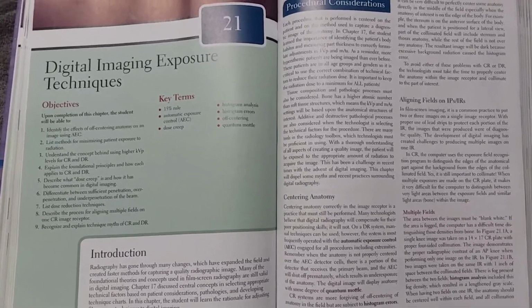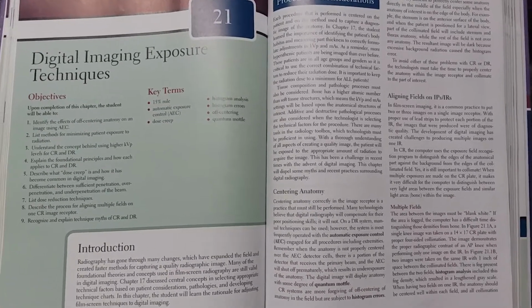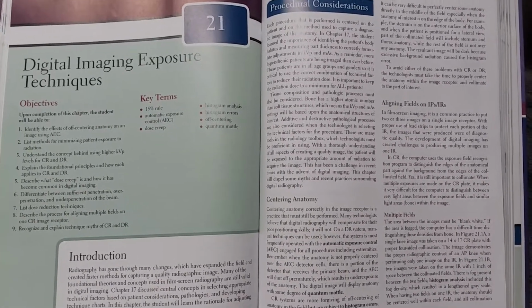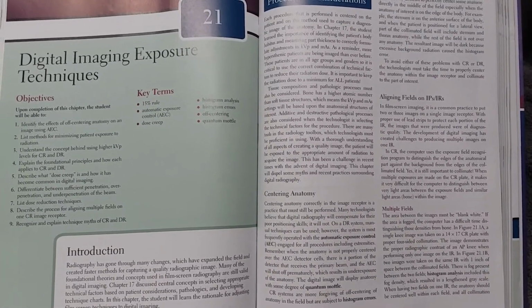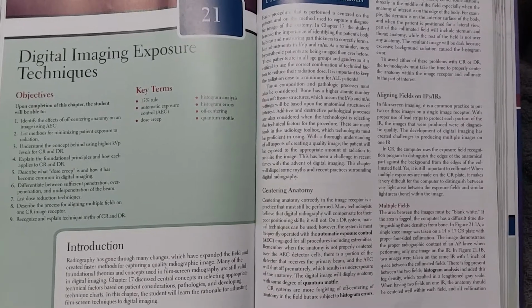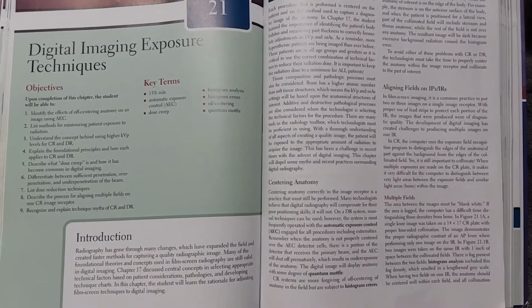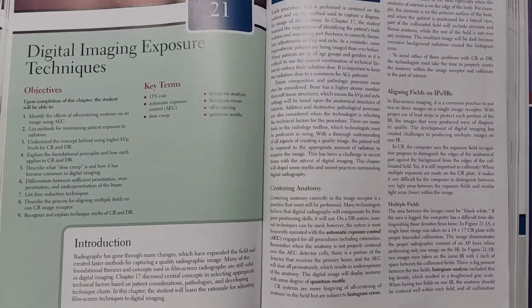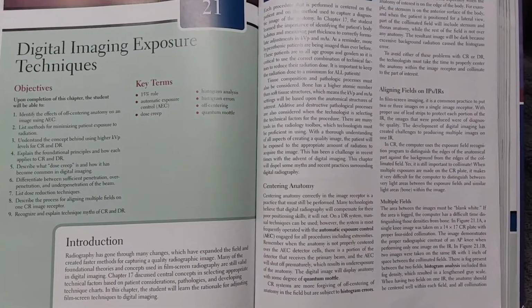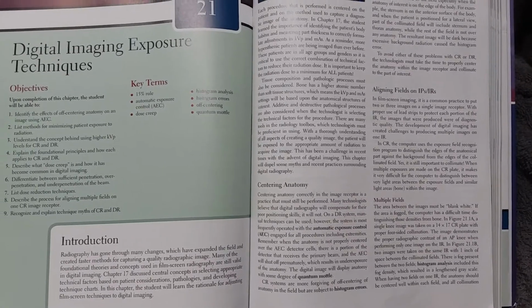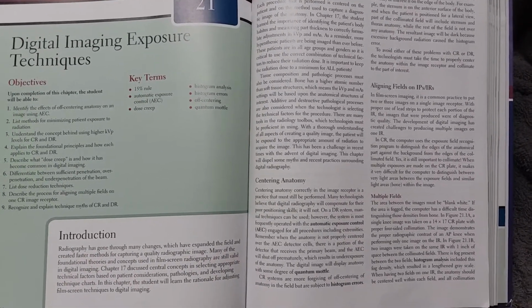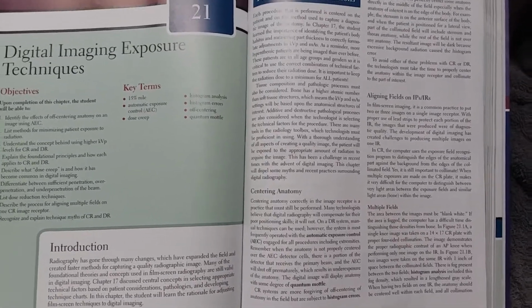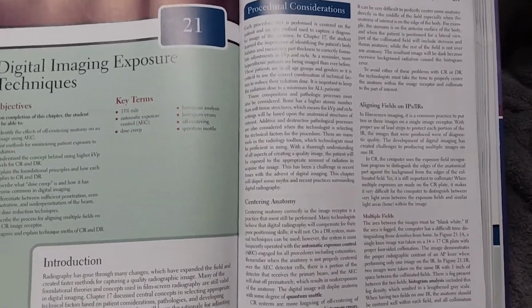Hello everyone. We're looking at chapter 21, Digital Imaging Exposure Techniques, and I'm going to keep the videos short on purpose because I realize that it's hard to listen to a video for a long period of time and absorb it all. So I'm just going to get directly to the points and move through this quickly. And I apologize for the quality of the video. It may not be as great at all times because I'm going to move in and out of the page as I point to specific things.